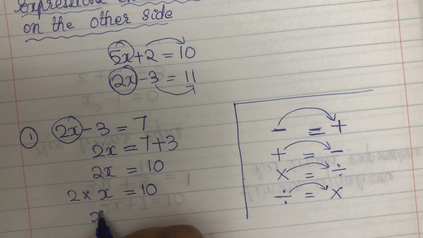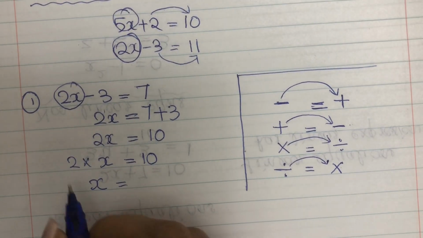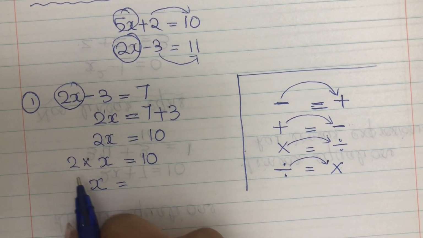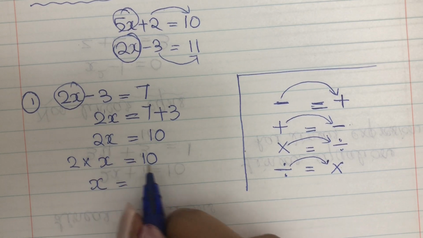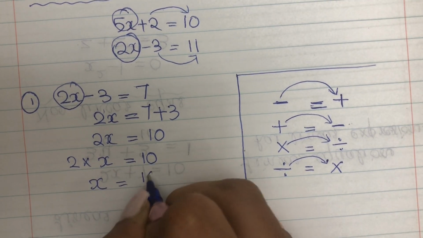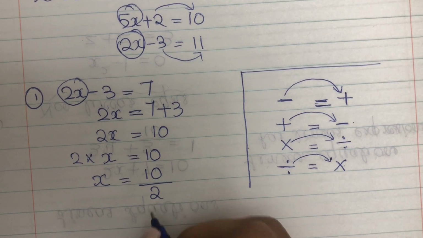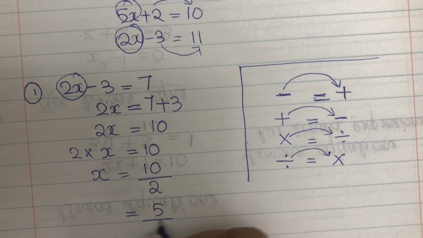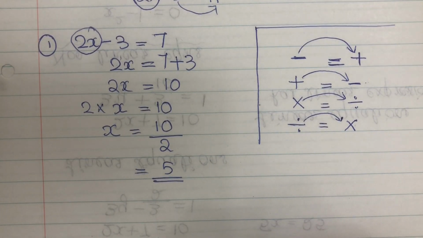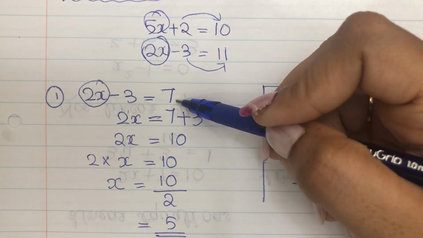So we'll put only x here and transfer the 2 here. 2 is multiplied, no? So multiplication becomes what here? Division. 10 divided by 2, which is equal to 5. So x is equal to 5. That is a solution of this equation. Okay. So now we'll see one more example.